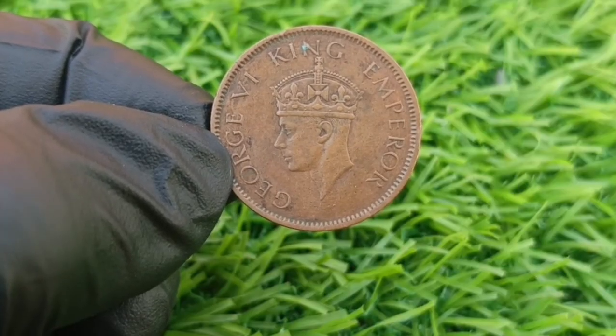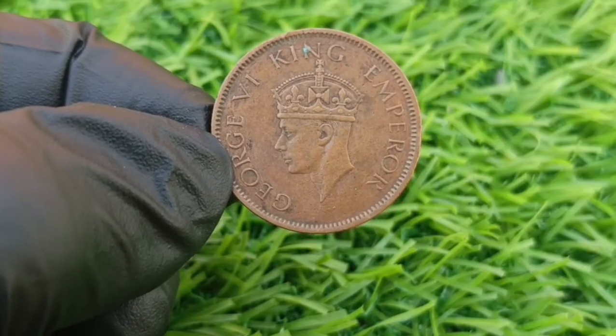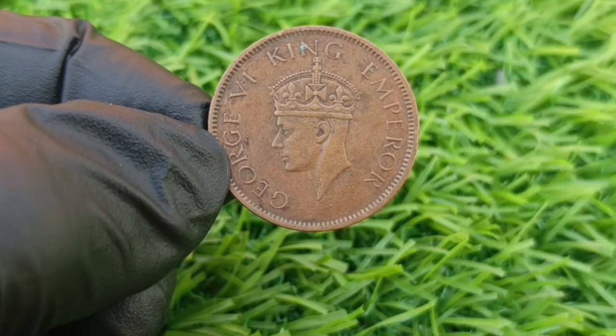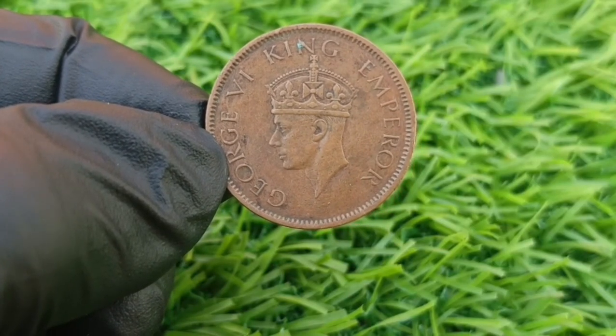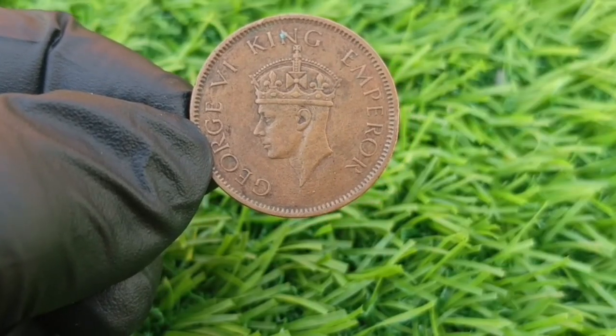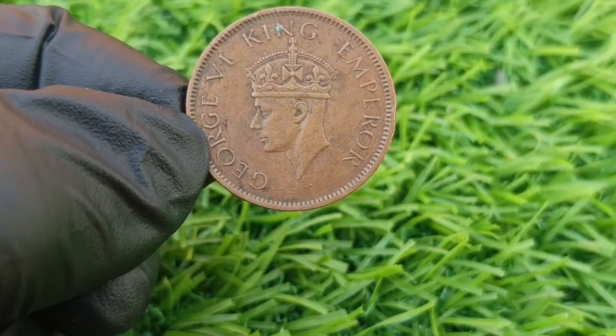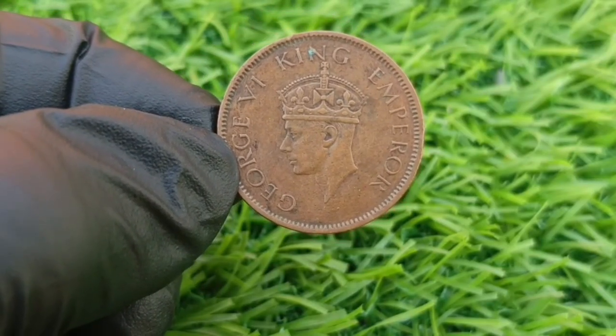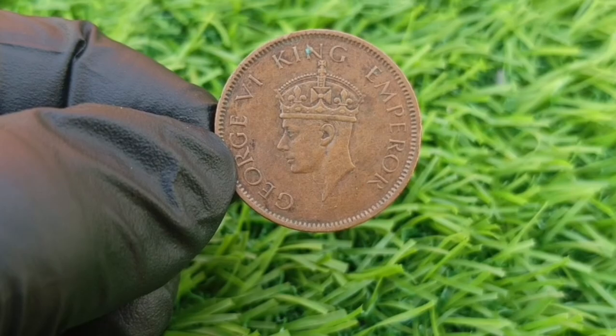And among the most commonly encountered errors are off-center strikes, where the coin was not properly aligned during the striking process, leaving part of the design missing and creating an immediately noticeable visual imbalance. While minor off-centering is relatively common and adds modest interest, more dramatic examples with a significant portion of the design absent are far scarcer and serve as clear evidence of the challenges faced by mints tasked with producing millions of coins quickly.